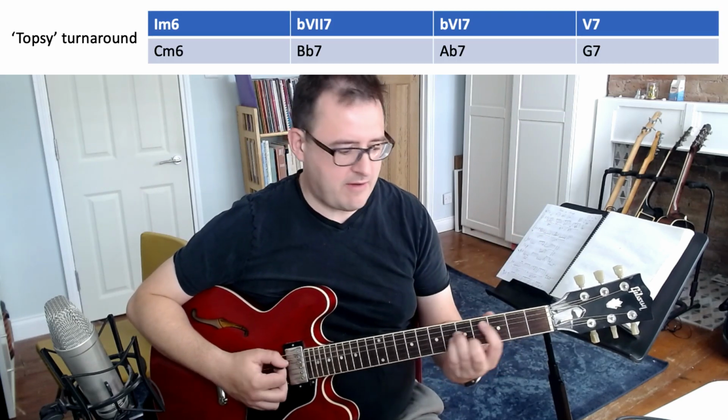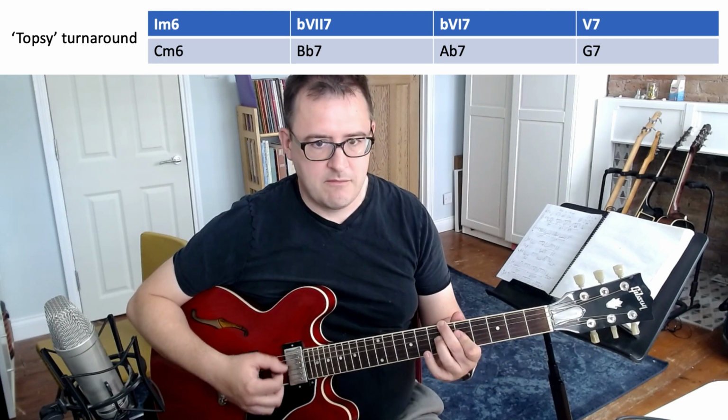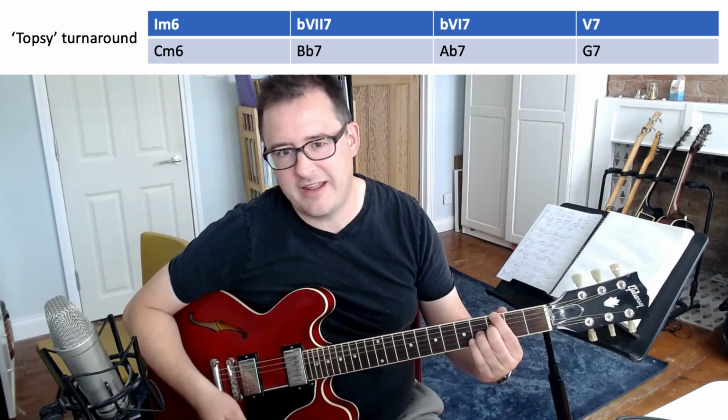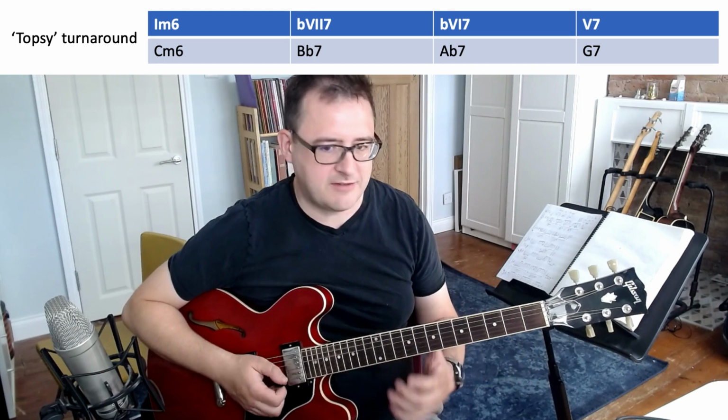Or these descending bass line minor turnarounds, which are very old school, like Topsy and things like that from the 1930s and early 40s. But most of what we're going to do today will be focusing on the major turnarounds because they're the most common, and also, there's a lot of them.